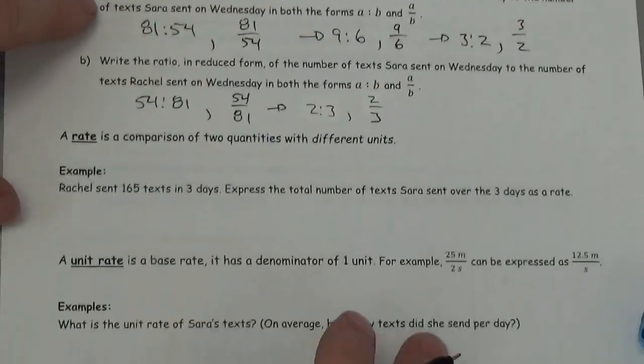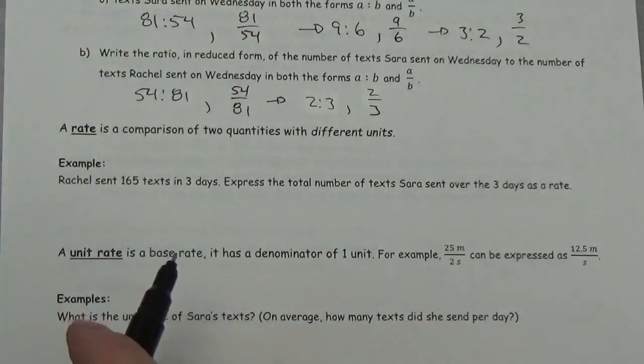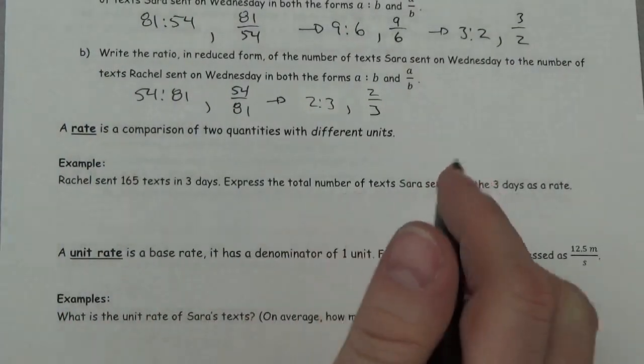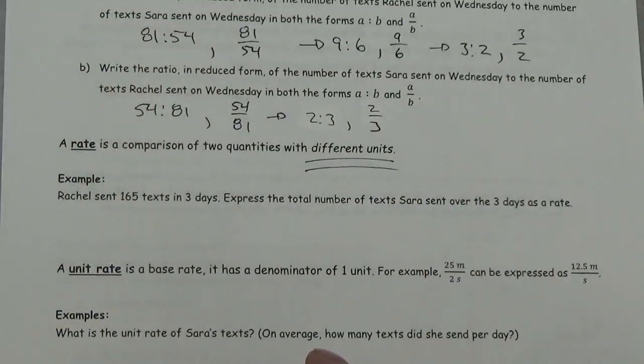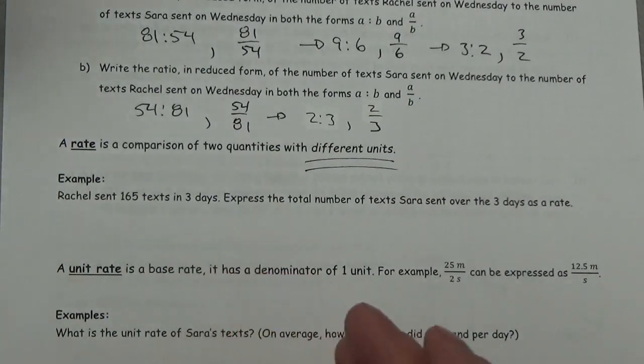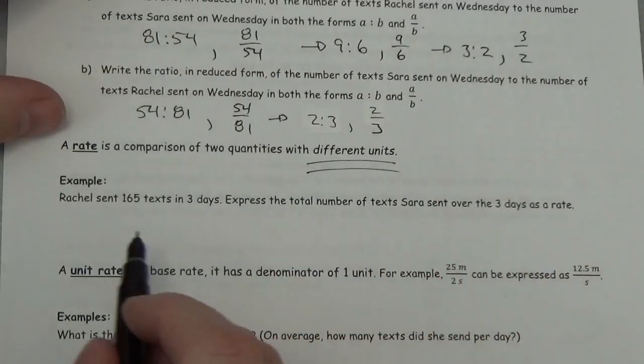Now, compare that with a rate. A rate is a comparison of two quantities where the units differ, okay? Two different units. So, I mean, a classic example of a rate would be speed. Speed is meters per second. We're comparing two different units, or quantities with two different units there.